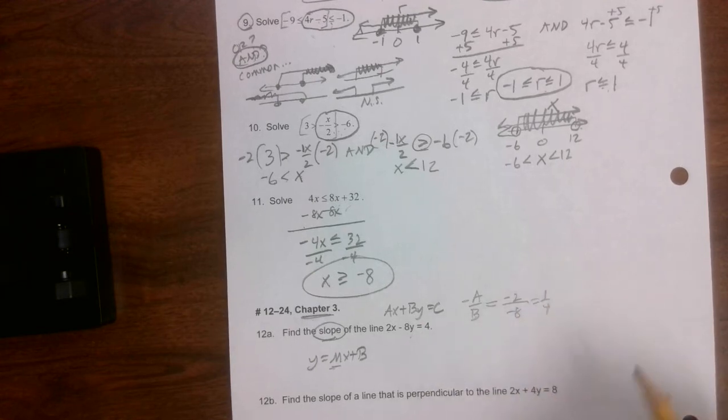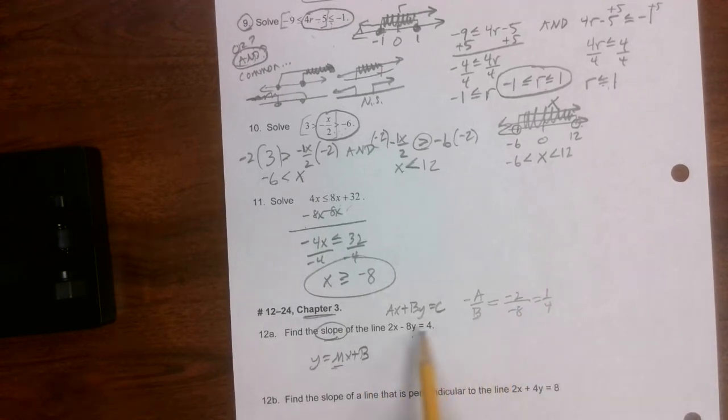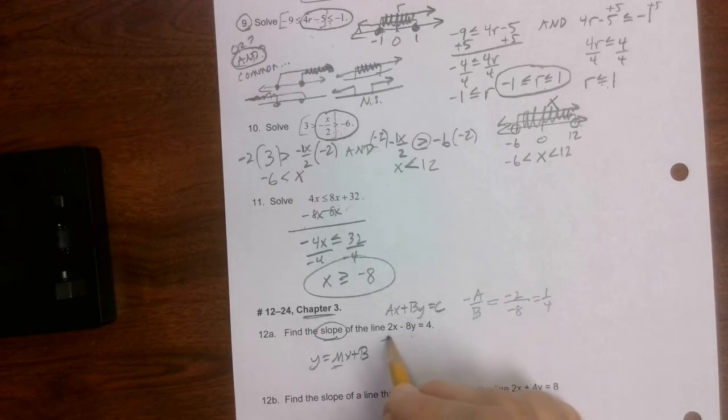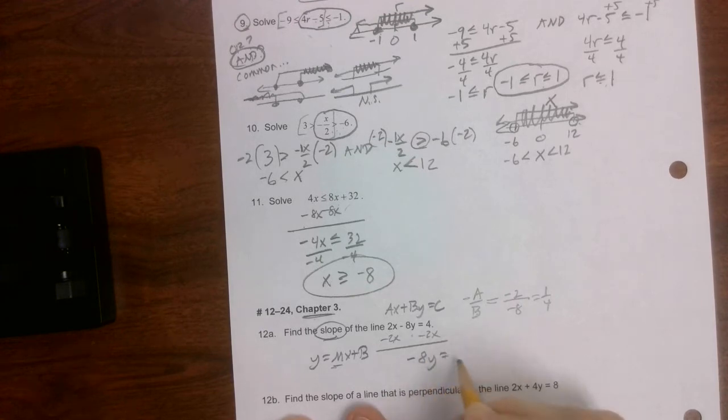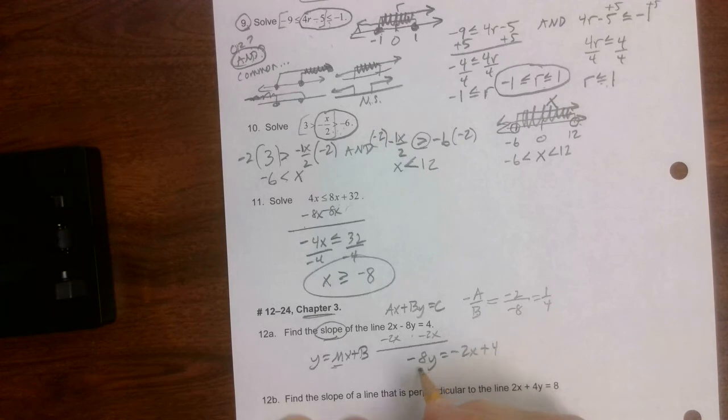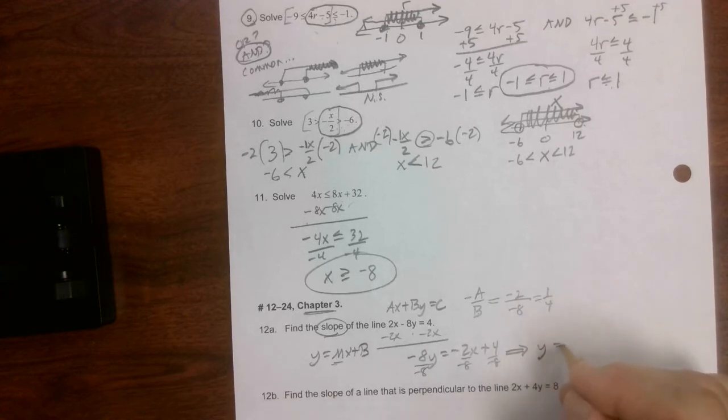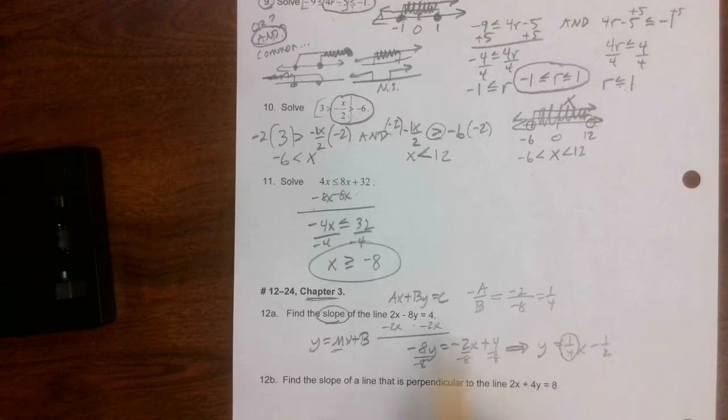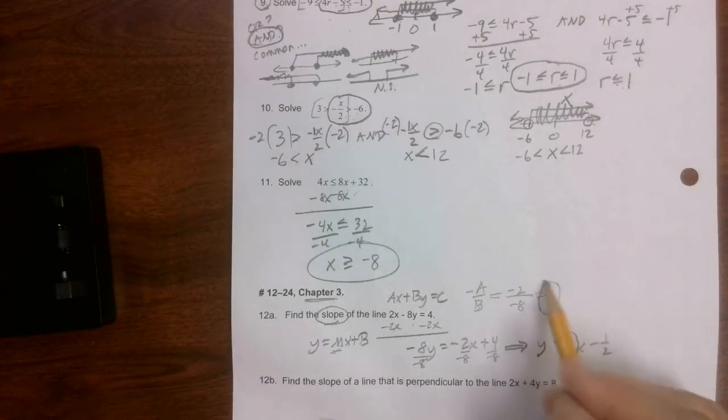and I get 1/4. But if you don't like that method or you don't think you'll remember it, you subtract 2x, subtract 2x. -8y equals -2x plus 4. We're going to divide everything by -8. And so that would give me y equals 1/4 x minus 1/2. All I care about is the m, which is always connected to the x. So my slope is 1/4. Same answer, different method.